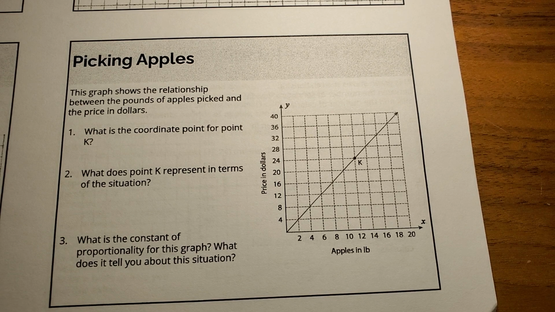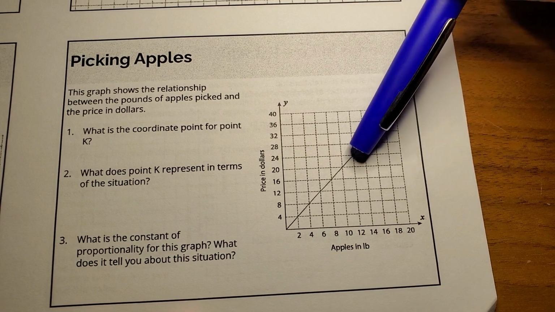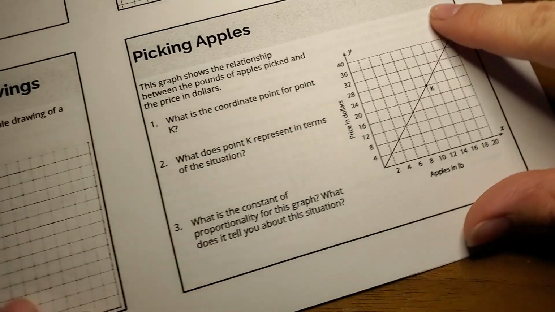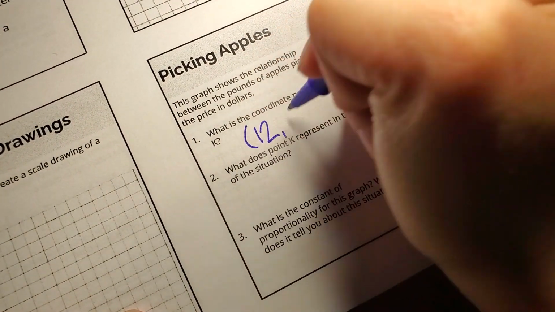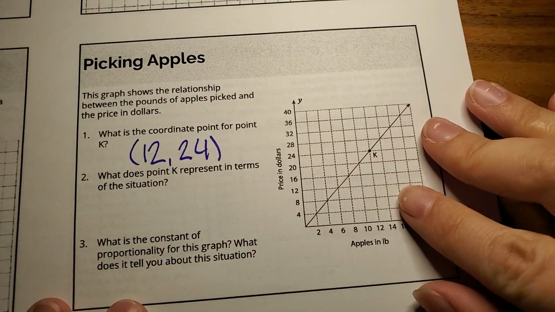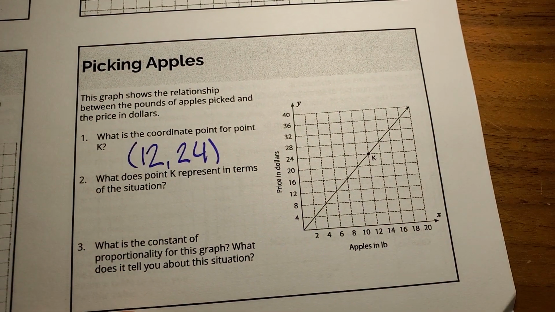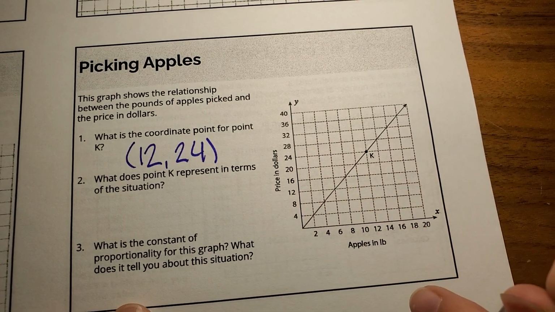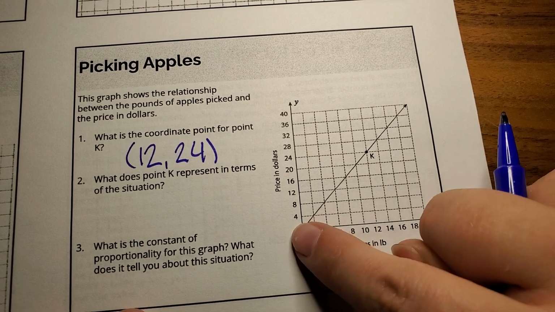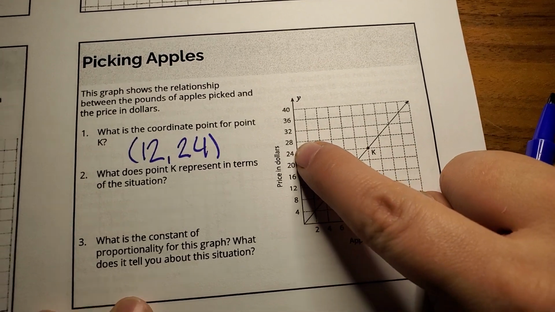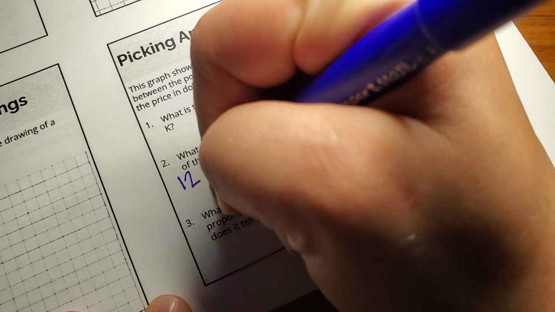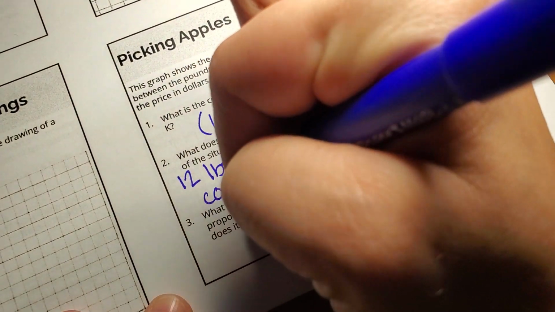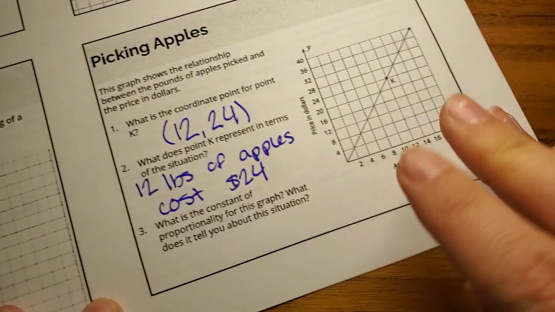All right, so coordinate point K. We went over 12 and up to 24. So the coordinate point is going to be 12, 24. Next, it wants to know, what does this mean in terms of our situation? So it's going to be apples and price. Now, 12 represents our pounds of apples, and our price is going to be 24. So 12 pounds of apples cost $24.